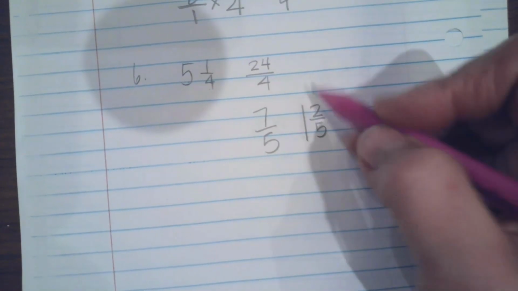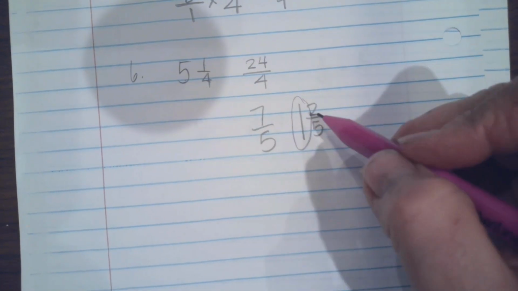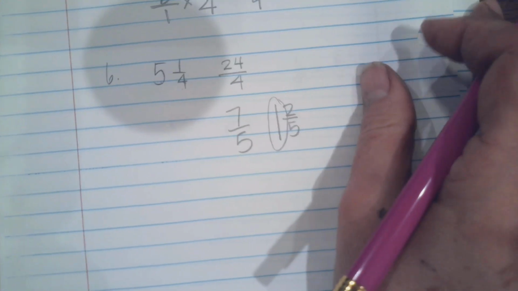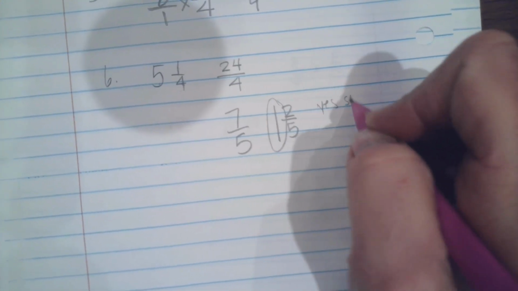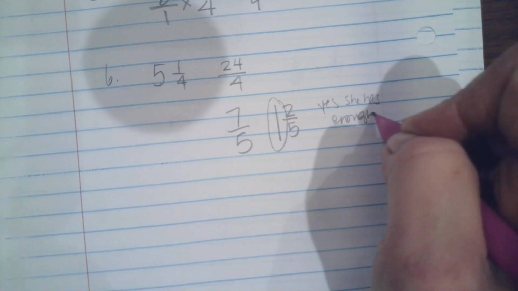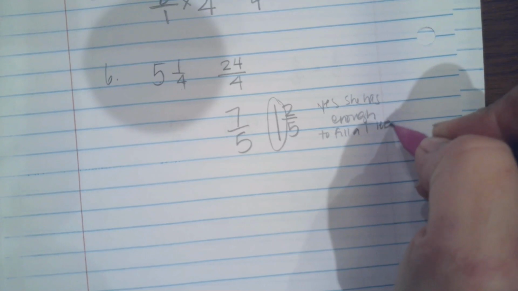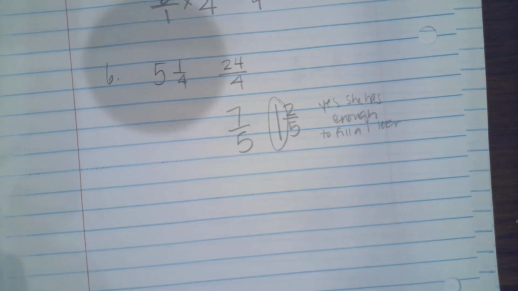She needs to fill a 1-liter bottle. Does she have enough? So what she wanted you to say was, yes, she has enough to fill a 1-liter bottle. And yeah, that's what you said.